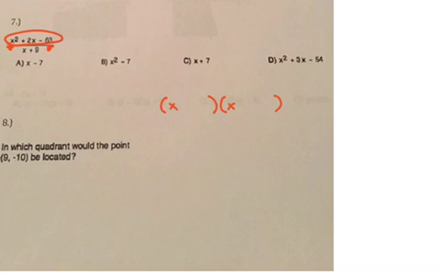Then I go to the back and I say what times what is 63. Now, don't put too much thought into this. Try to pick numbers that are close together. I think for most people, 9 and 7 is what's going to pop into their mind. And then you look here and you ask yourself with the number 2, can I add or subtract 9 and 7 and get 2? Well, clearly 9 minus 7 is 2, and those are the factors.